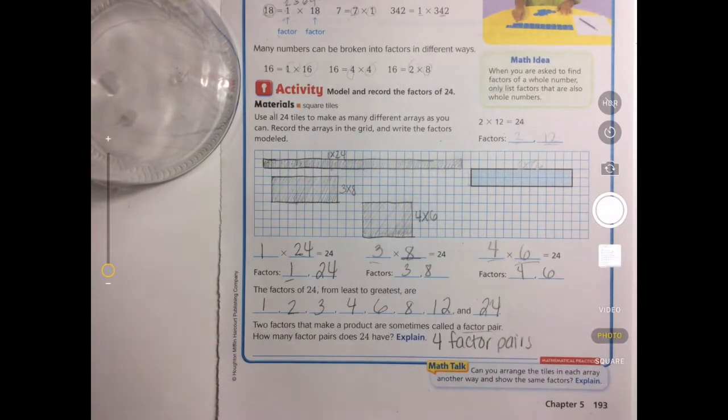And then it asks you to explain. Well, it's a very easy explanation. I'm not going to write it down. Let's just talk about it. The reason why it has 4 is because there are 4 sets of factors that multiply by each other to give us the answer 24. And that's the ones that are right here. It's basically what we said already.